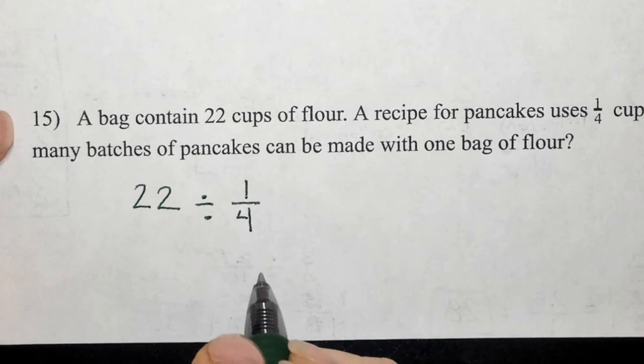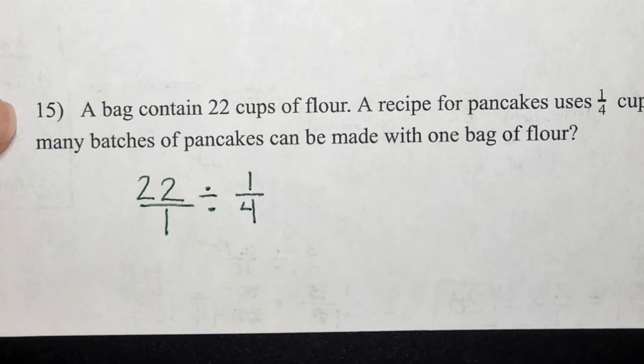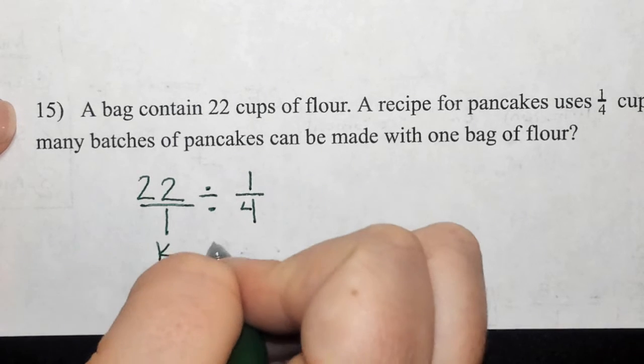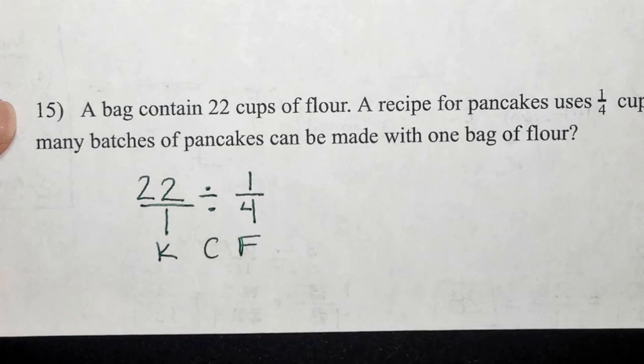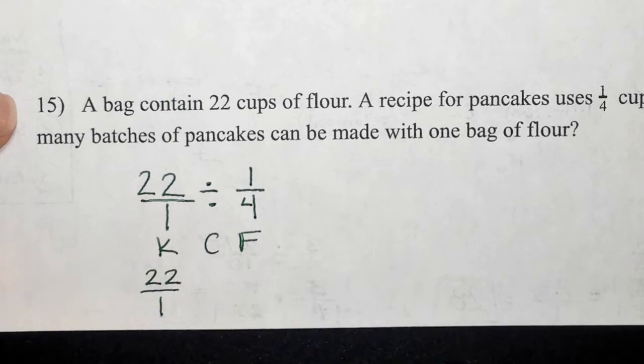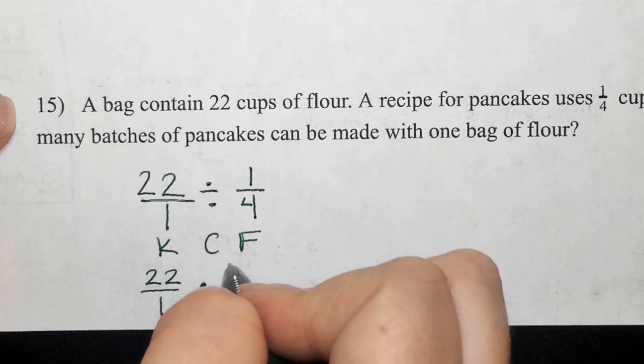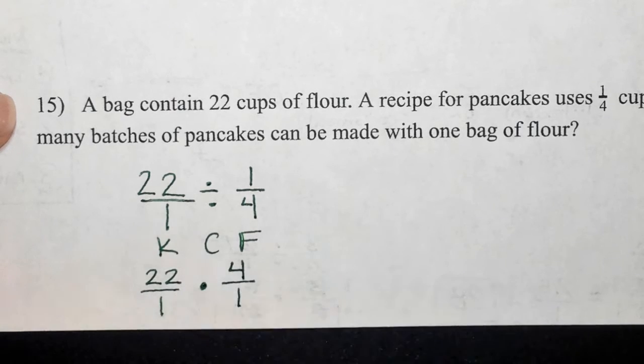What am I going to do to 22? Put the 1 underneath. Good. Okay? Do I need to change anything else about this problem? No. So guys, you're ready to go ahead and keep, change, and flip. So 22 over 1 stays like that. Change it to times, and let's flip the fraction, so it's 4 over 1.